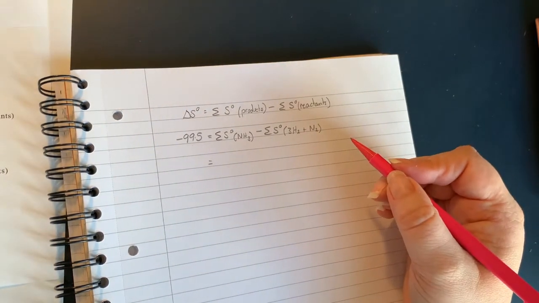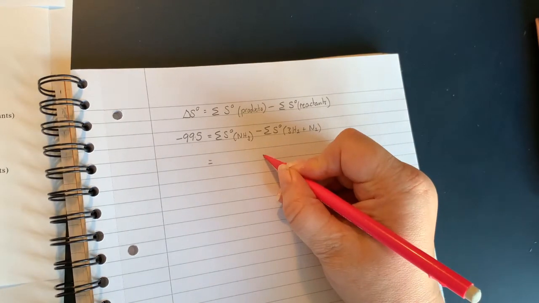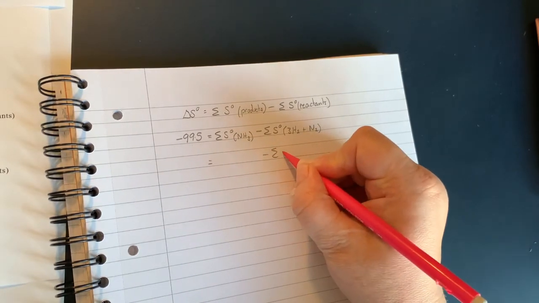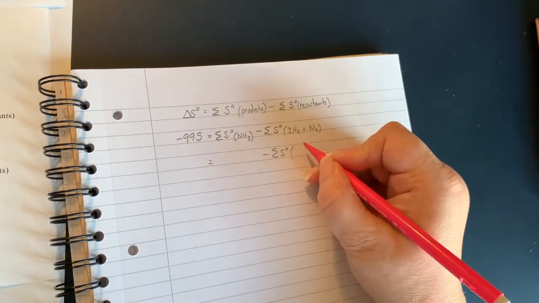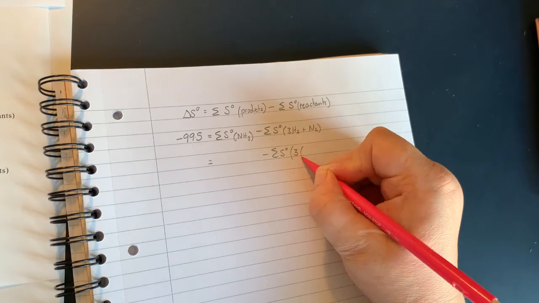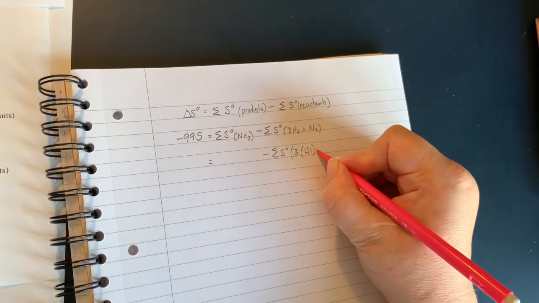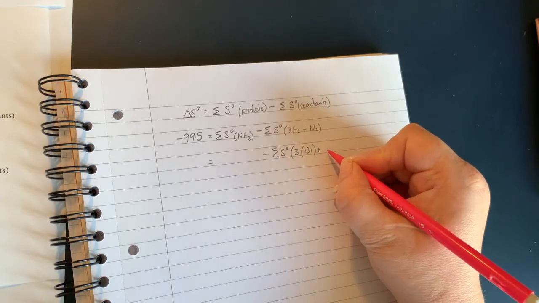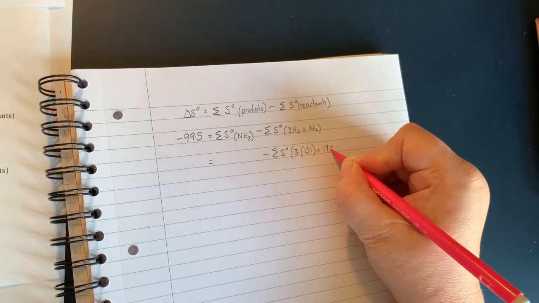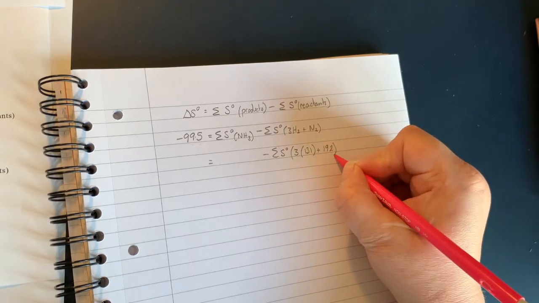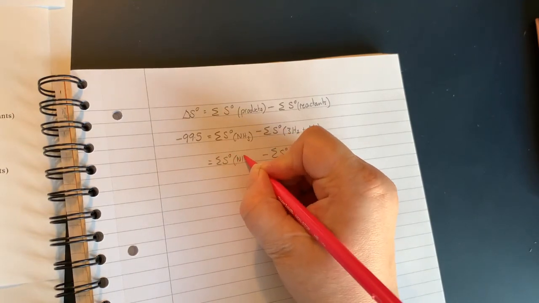Using the data from page 17, we'll be able to substitute this side in. Our 3 lots of H2 is 3 times 131, and our N2 is 192. So for completeness, I'll just finish this.